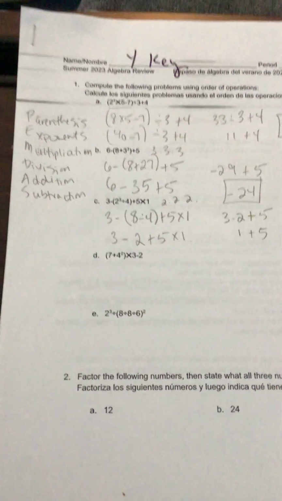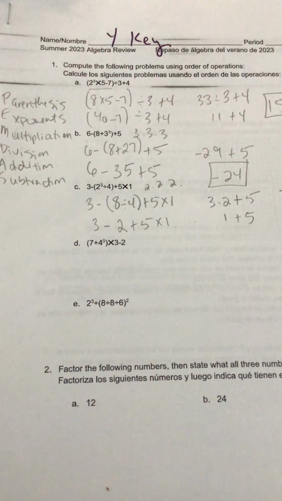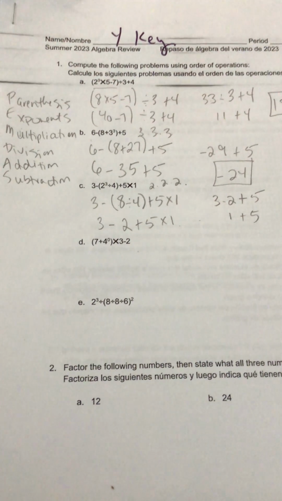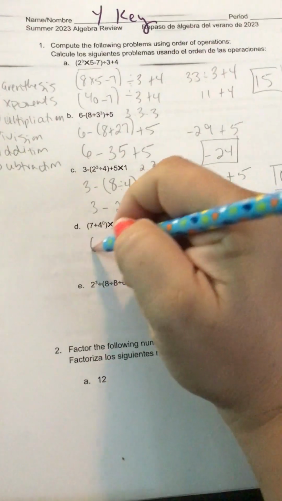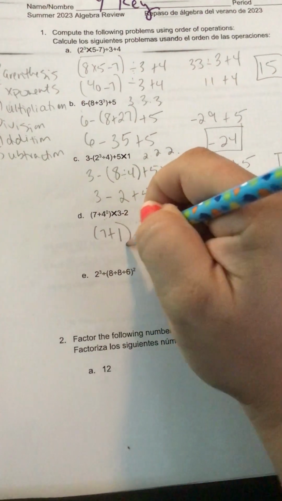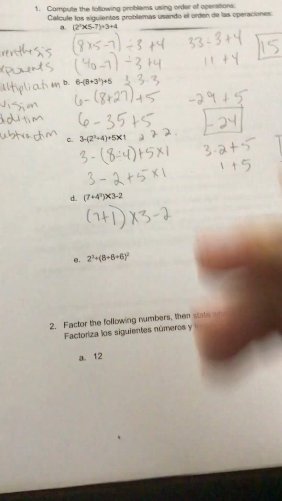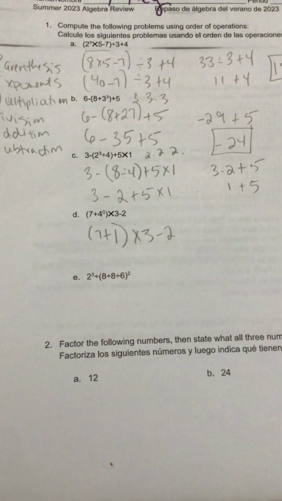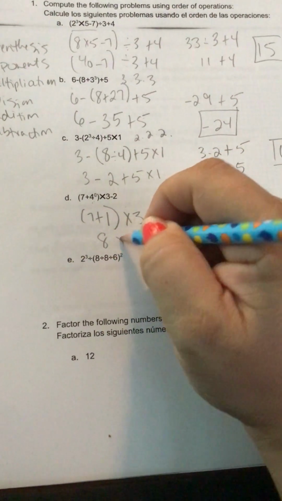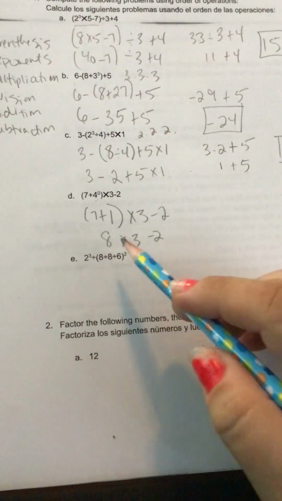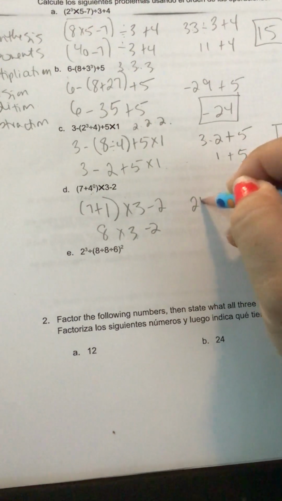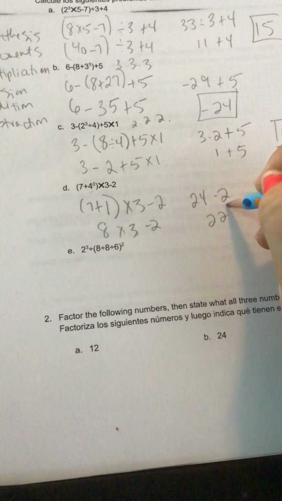Okay, 3 down, 2 to go. All right, so again, I'm going to work with those steps. I have parentheses again. So I'm going to 7 plus, I have an exponent, so I need to work with that. 4 to the 0 is 1, times 3 minus 2. So I just got rid of that exponent and simplified that. 7 plus 1 is 8, times 3 minus 2. I have multiplication, so I'm going to do that. 8 times 3 is 24. Minus 2 is 22.